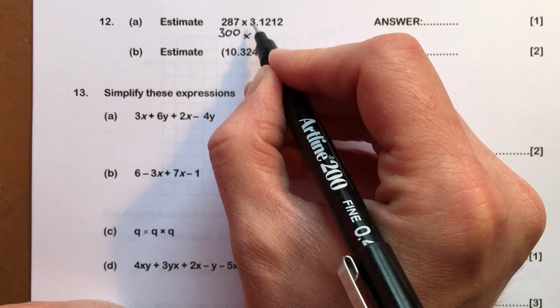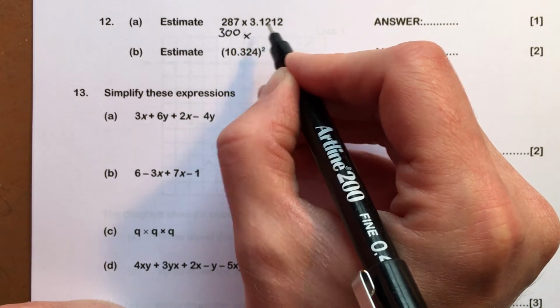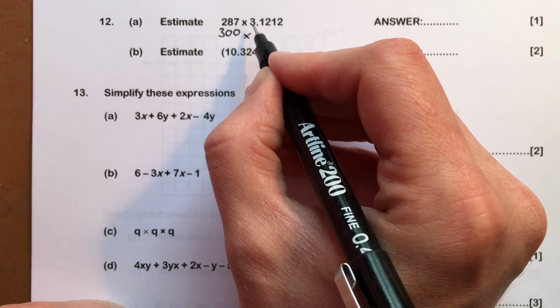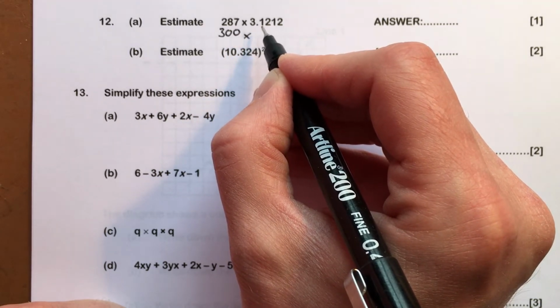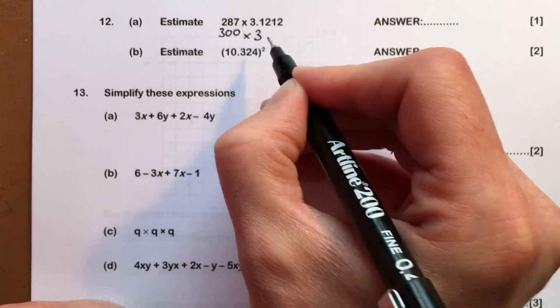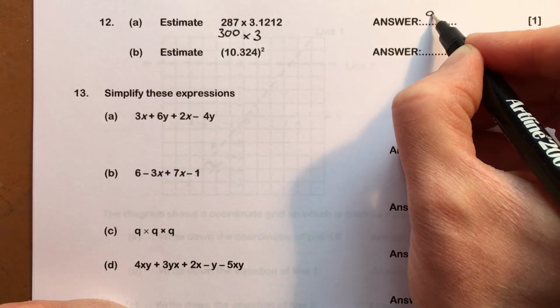Multiplied by, this is 3.1212. Well, again, first significant figure is the 3. Does the 1 round up or round off? It rounds off. So that's 3. 300 times 3 is 900.